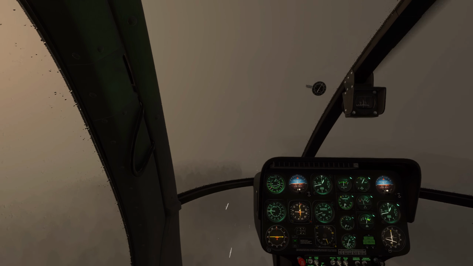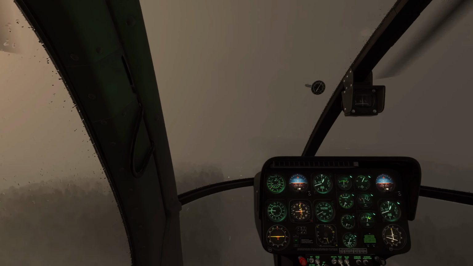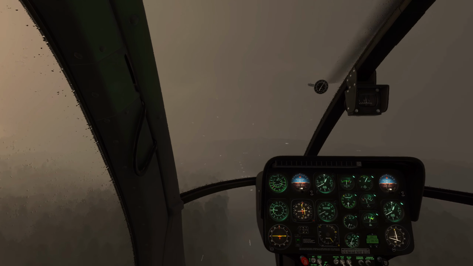Left, for the runway. We're good on localizer. Glide slope, we're above glide slope. Increase my sink rate. Right, okay, there's the runway. Good.